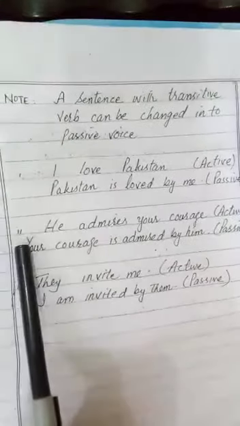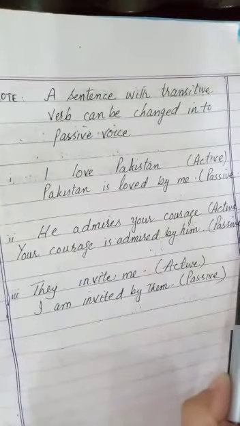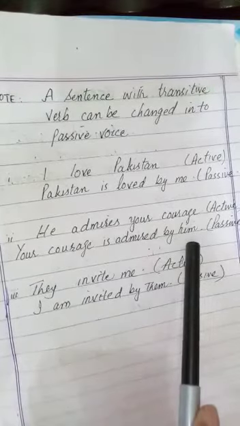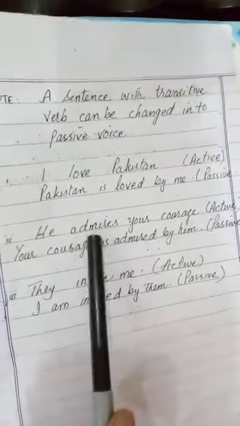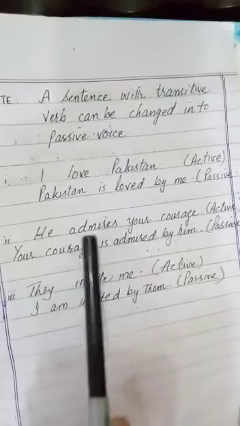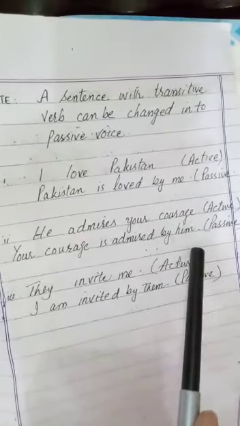Second example, he admires your courage, that is an active sentence. Your courage is admired by him, that is a passive sentence. So admires is a transitive verb, and because of that we can change this active into passive voice.